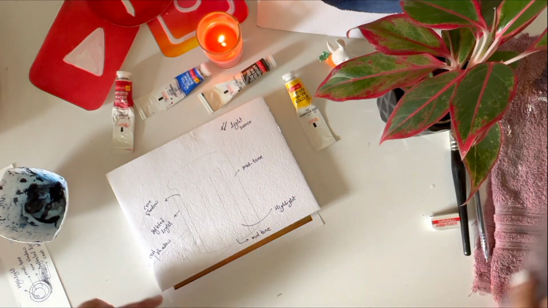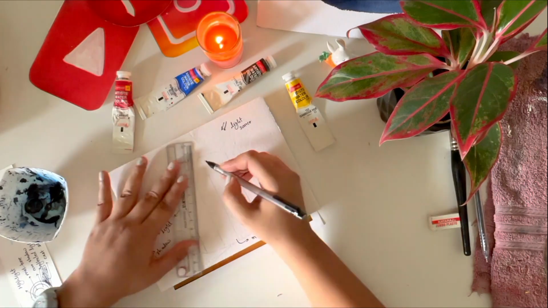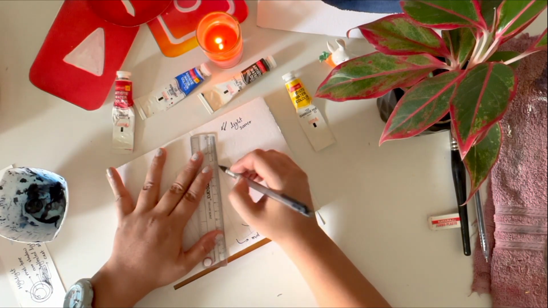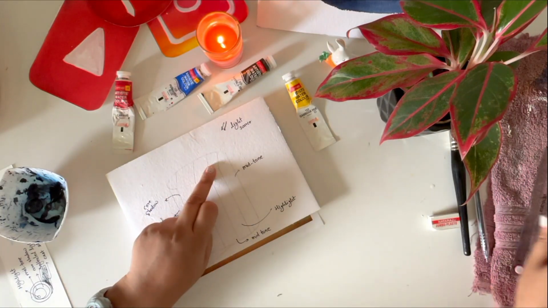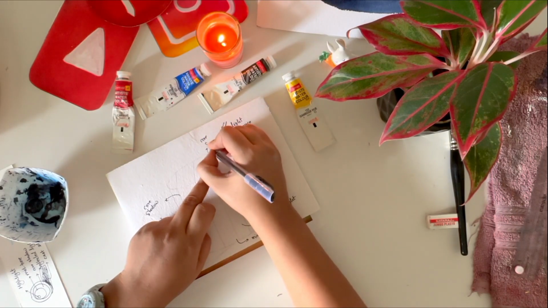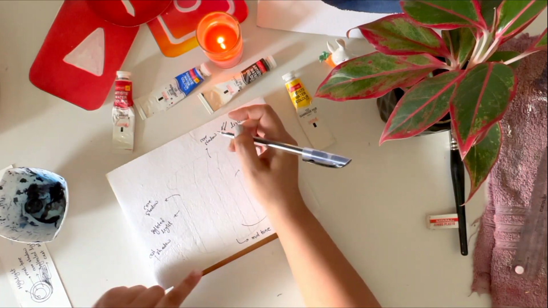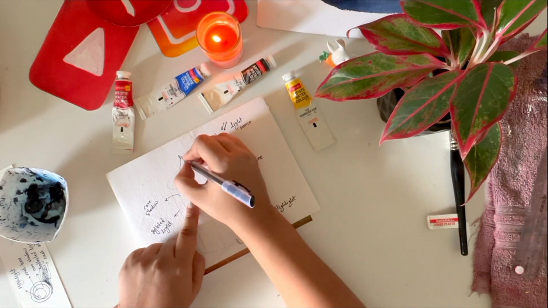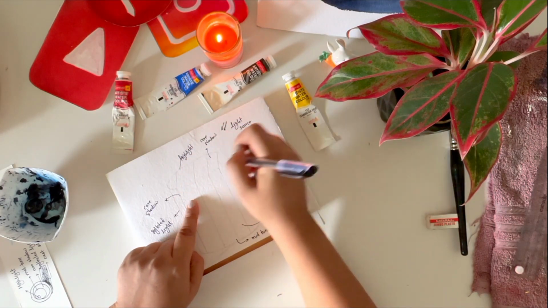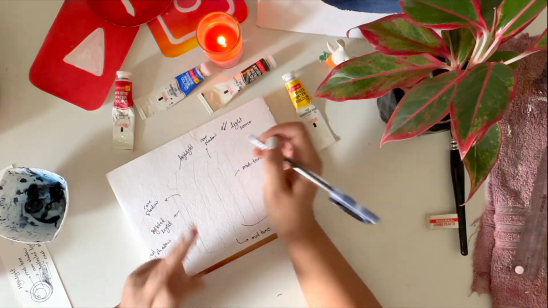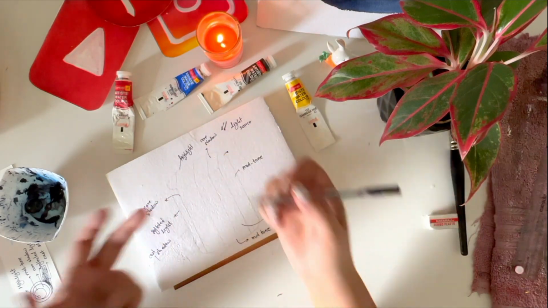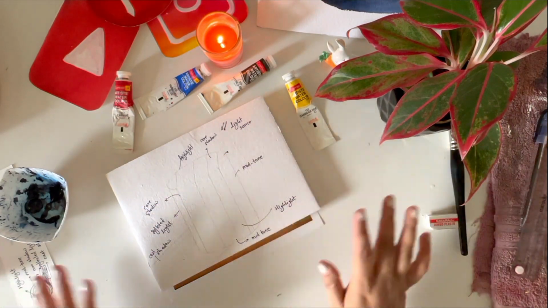And then here what will happen is, where my highlight was, for inside it becomes my core shadow. Where I had the core shadow, it becomes my highlight, and the other areas remain mid-tone and reflected light. So this is my reflected light, this is mid-tone. That's how it will work.